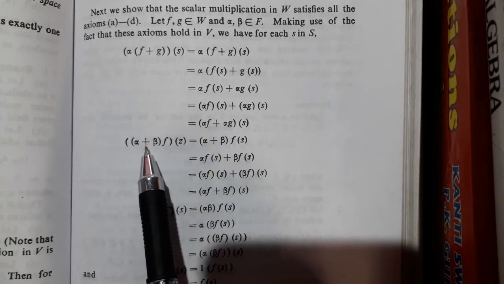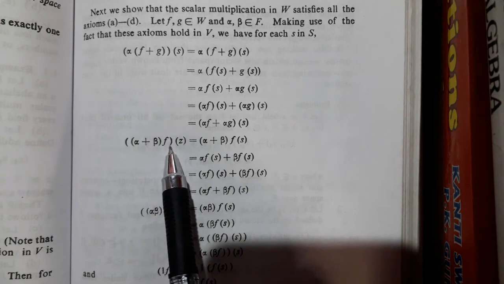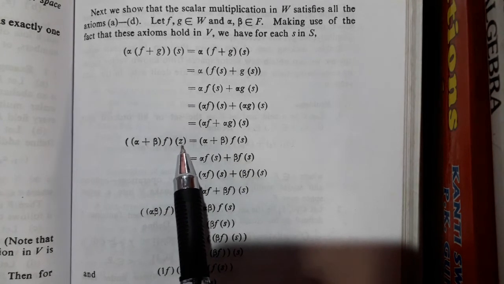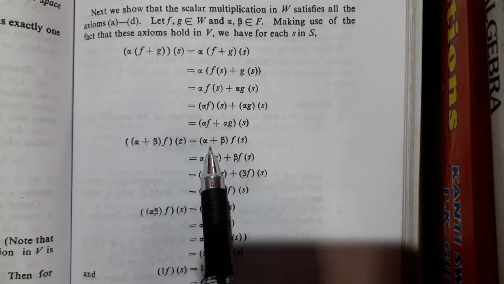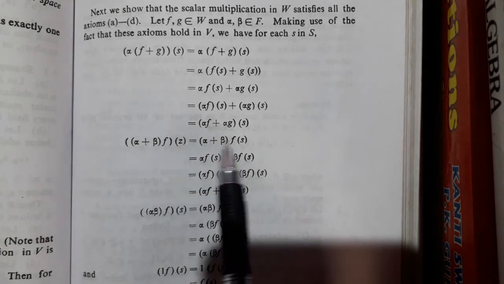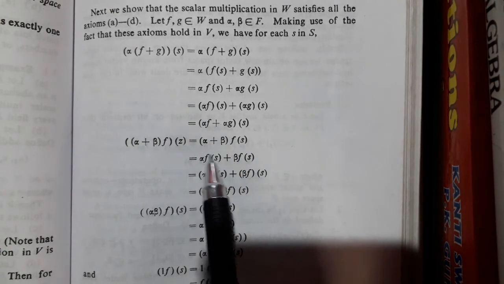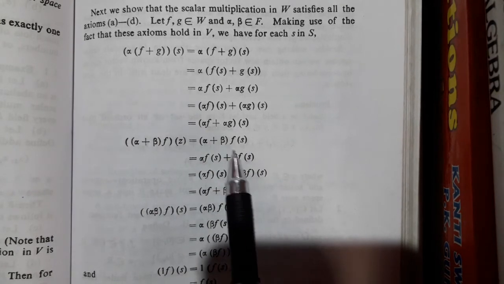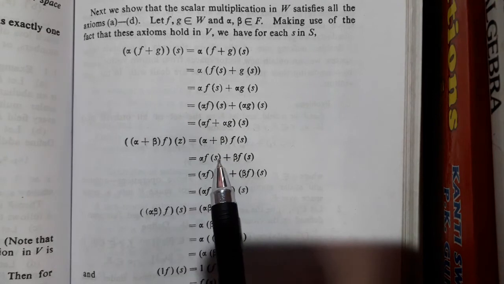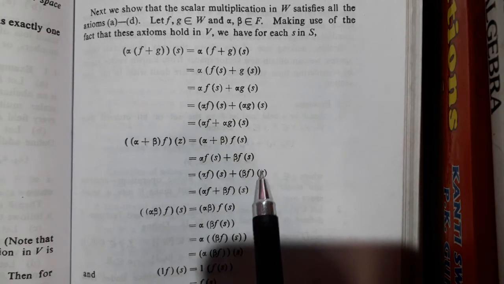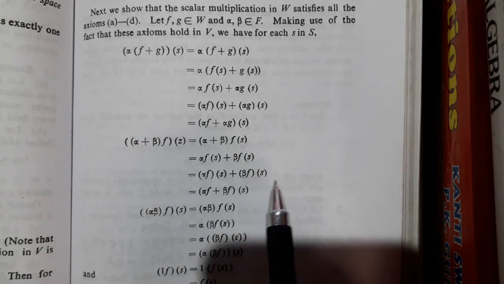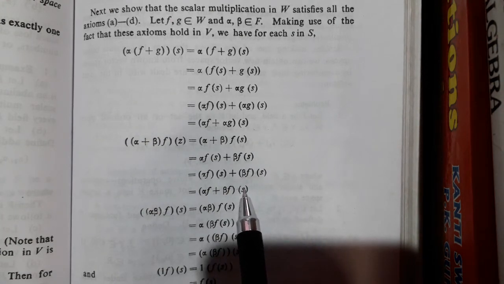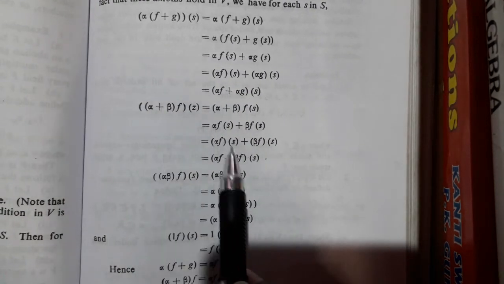Let us check the second condition. (Alpha plus beta) f applied on s. By using the second definition, alpha plus beta will come out and we have fs, which you multiply to this, so we get alpha fs plus beta fs. If you reverse the second definition, this is nothing but alpha f applied on s, and also beta f applied on s. So s you can take out, so we get (alpha f plus beta f) applied on s. So the second condition is also true.